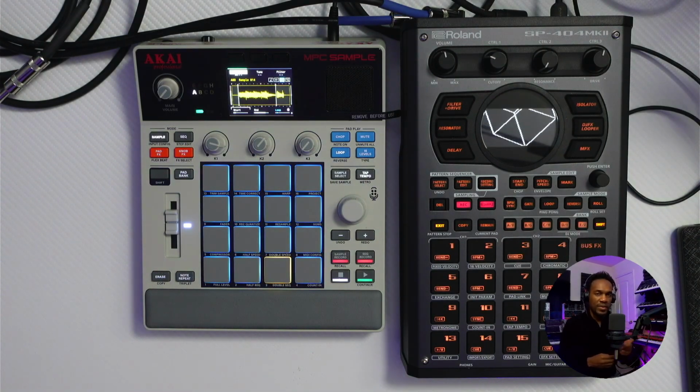The MPC sample is now configured to be the master clock, which means it has the capability of setting the tempo for the SP404 sequencer. Let's give that a try.